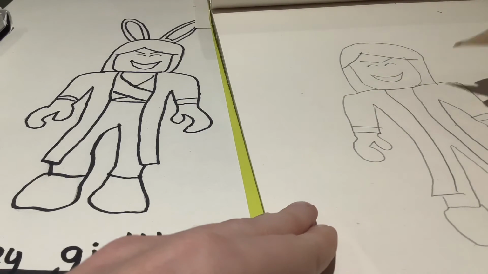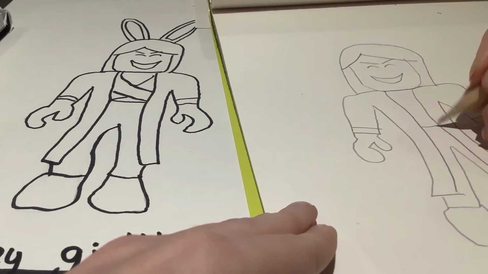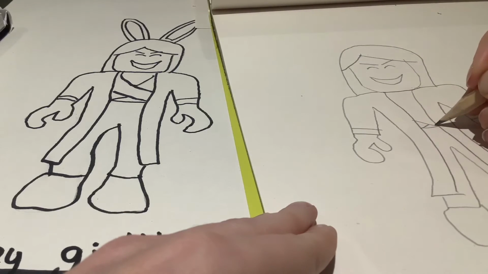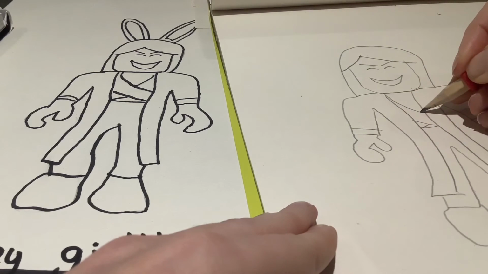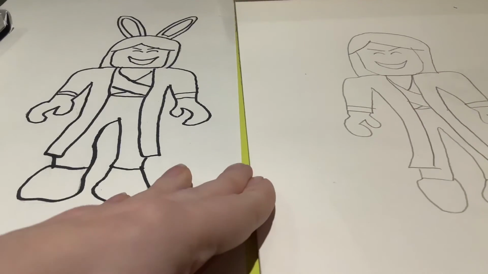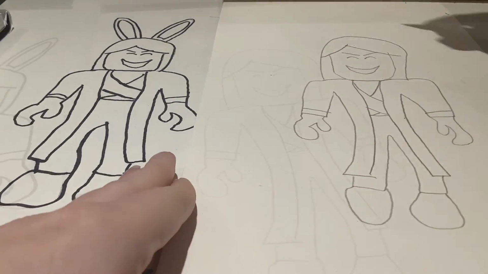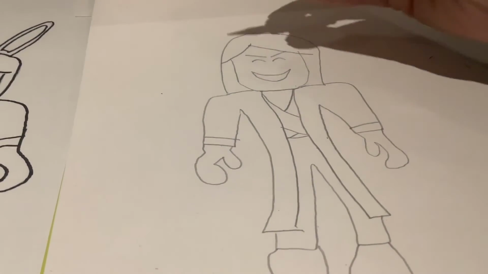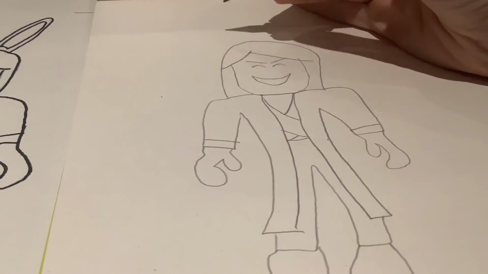Nice! Now we can add details on the clothes. Now, let's draw the long bunny ears on her head.